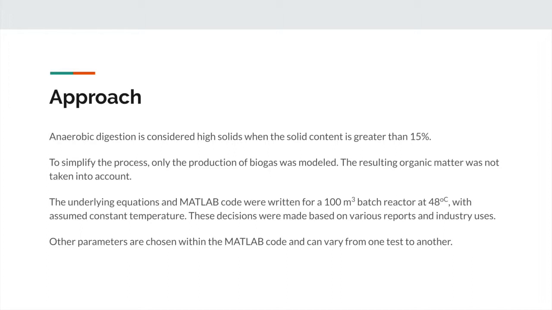The underlying equations in MATLAB code were written for a 100 meters cubed batch reactor at 48 degrees Celsius with assumed constant temperature. These decisions were made based on various reports and industry uses. Other parameters are chosen within the MATLAB code and can vary from one test to another.